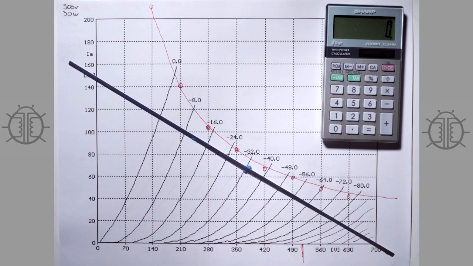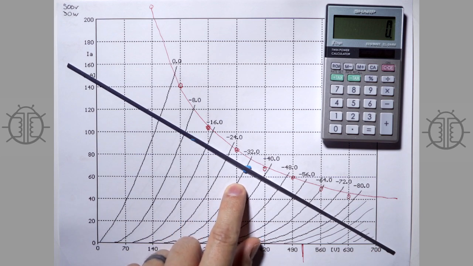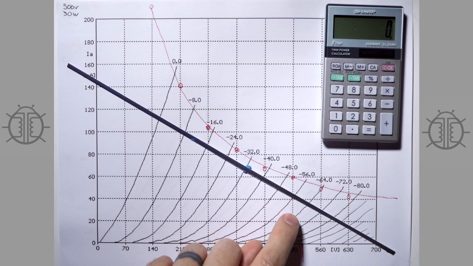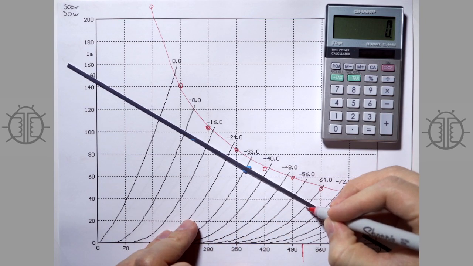So I think this looks like a pretty reasonable operating point. And so we're ending up up here at, well, we won't get up to 700. So let's see where we get. So we can go this many volts down. We're going to go 32 down and 32 up. So 1, 2, 3, 4. 1, 2, 3, 4. So this is our swing.